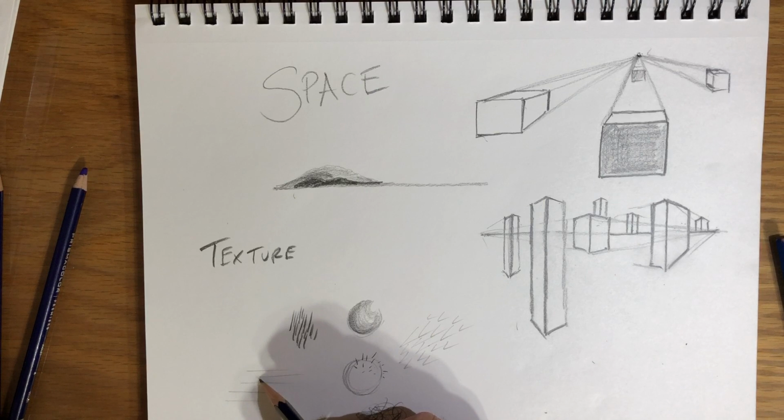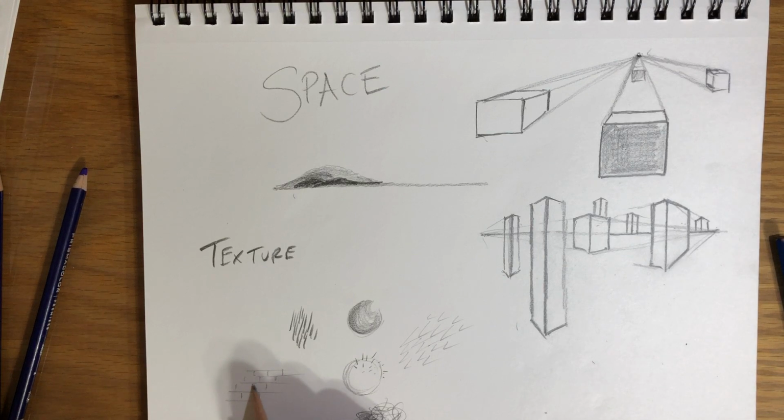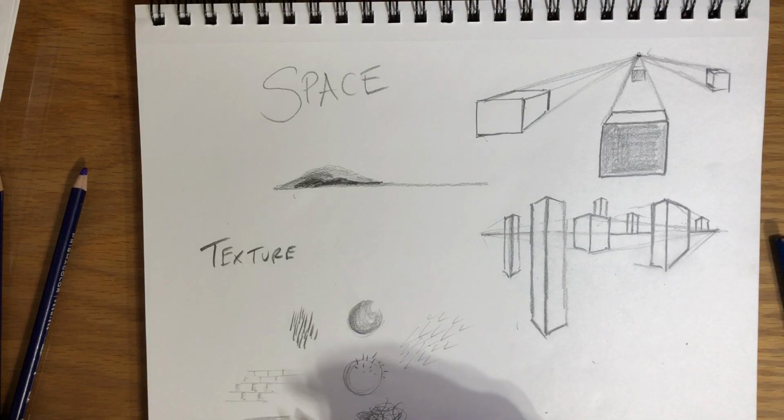Maybe like a brick road, or a brick wall. It kind of looks right now more like a wall than a road. You can explore how that texture will reveal itself. Zoomed in, maybe the crevices between the bricks show a little more of the cement in between them.